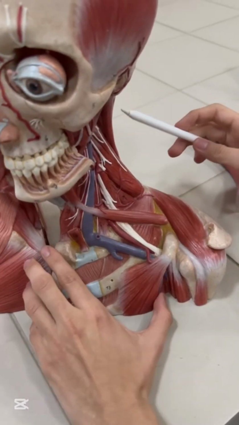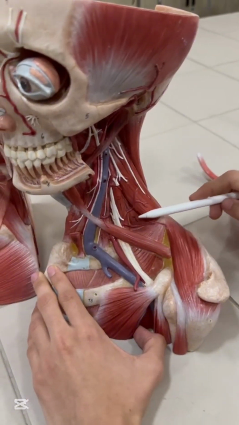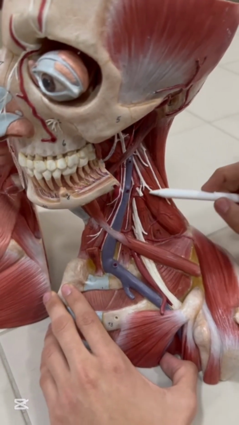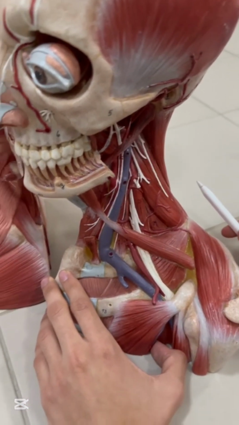Okay. They are covered by prevertebral fascia, which is a part of the deep cervical fascia.